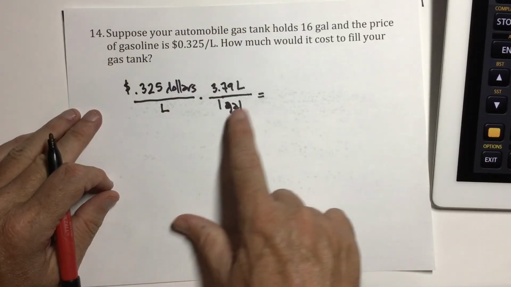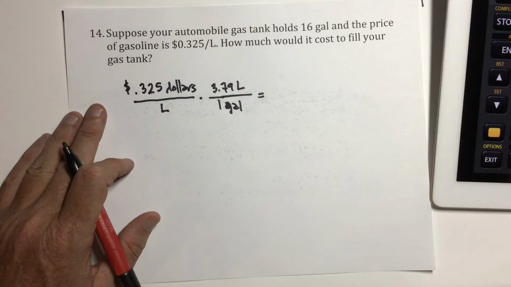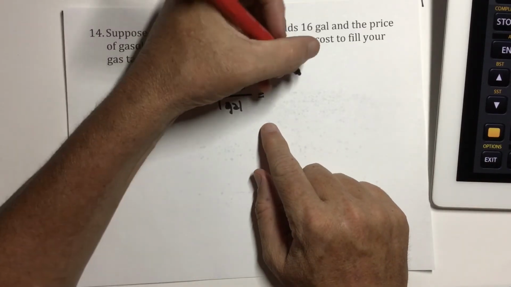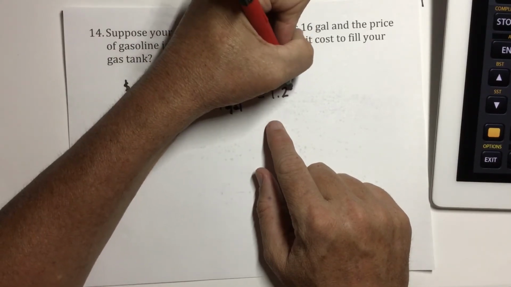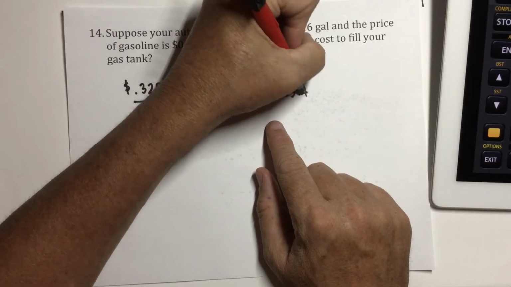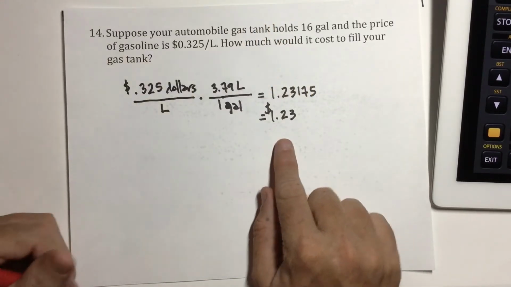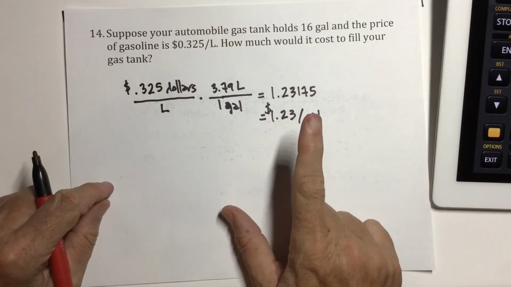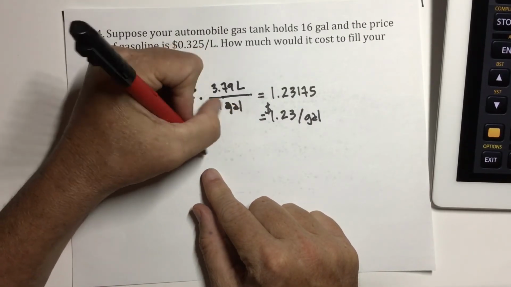So that will give me dollars per gallon. So 0.325 times 3.79 comes out to $1.23175, which after sig figs is $1.23 per gallon. Now, you will recall that your tank holds 16 gallons. So 16 times 1.23.